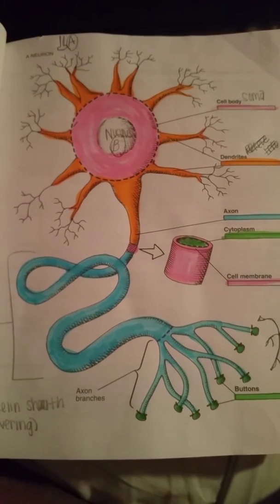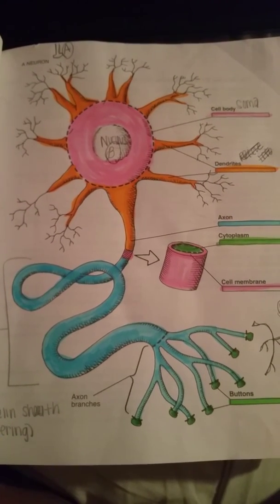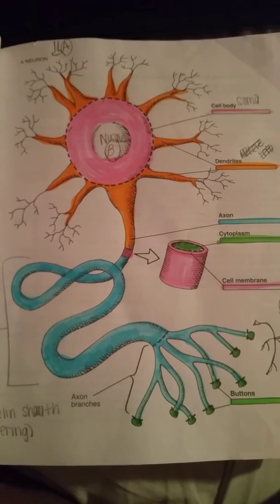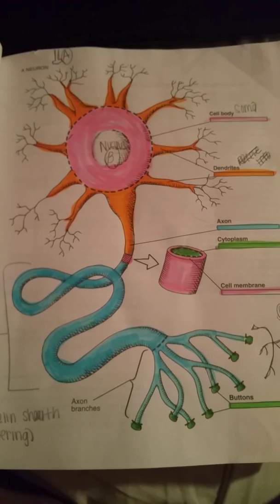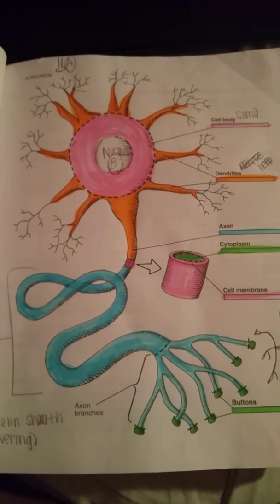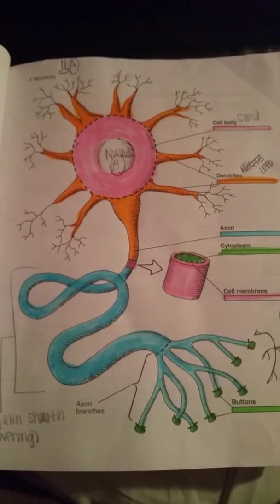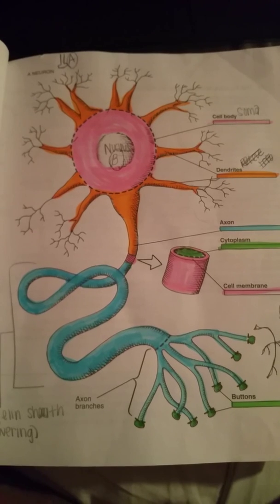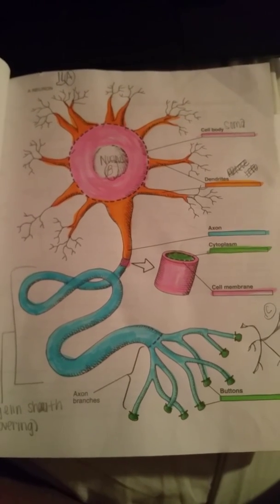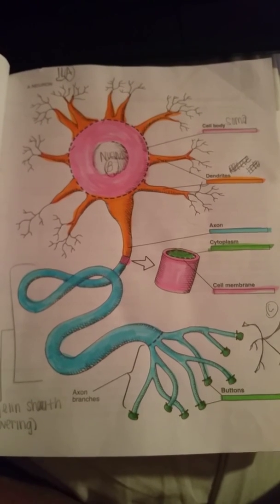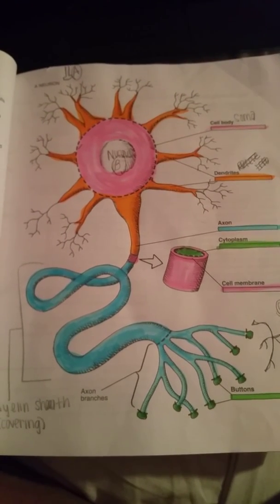Now, please keep in mind that the cytoplasm and the interstitial fluid are very significant because they contain ions. These fluids are both inside and outside of the cell.